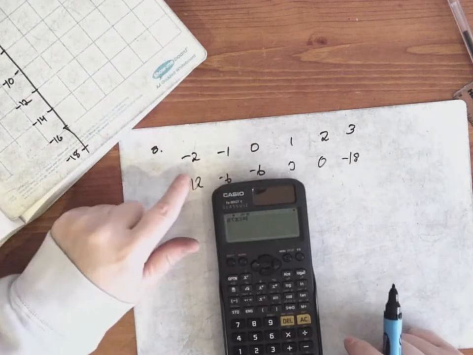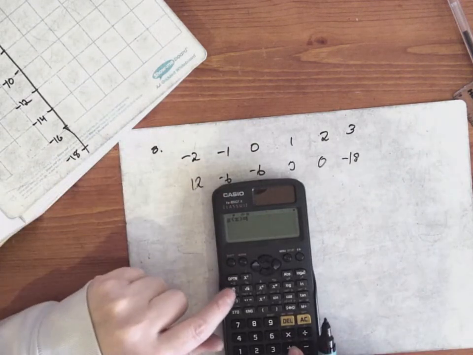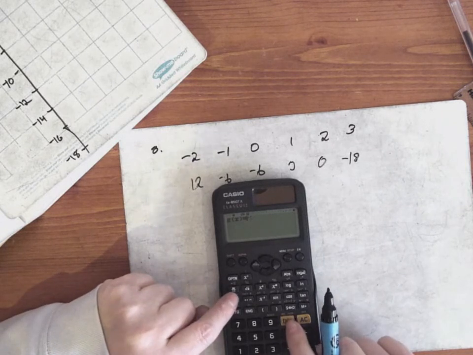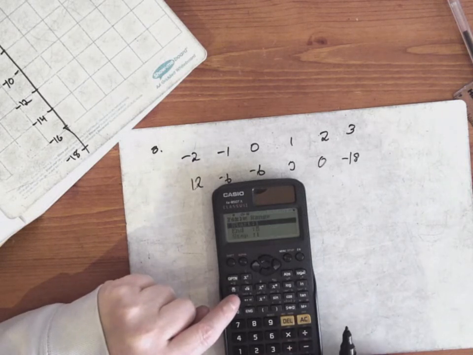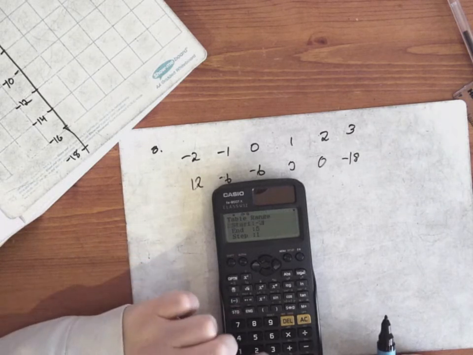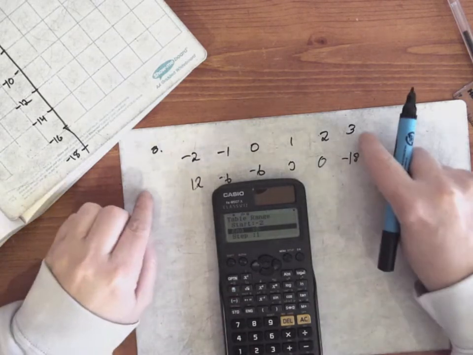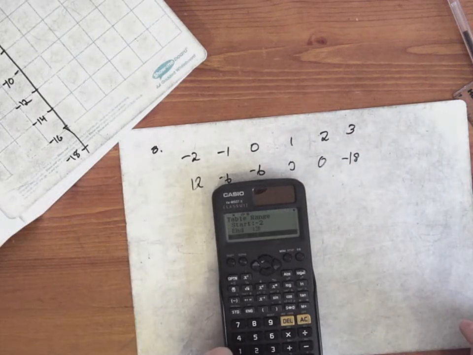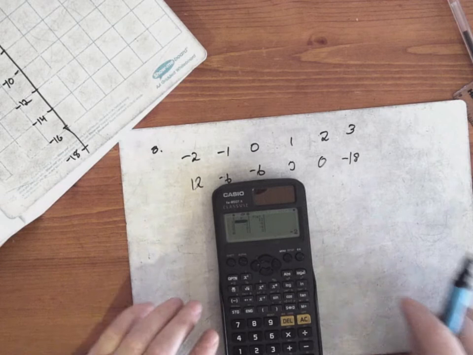Your start is your first number in the table, which is minus 2. Your start is minus 2. Your end is the last number in the table, which is 3.